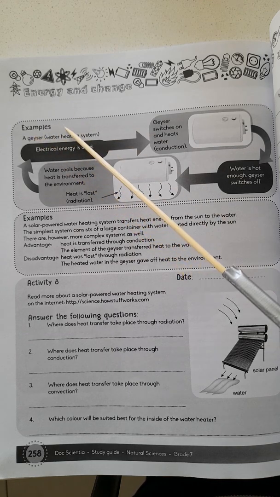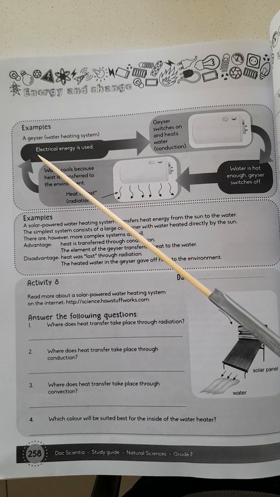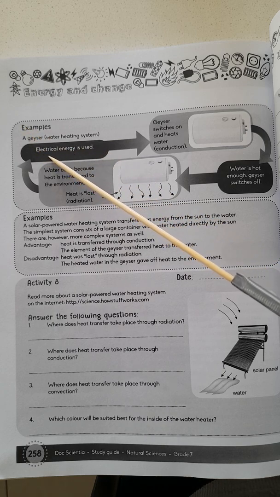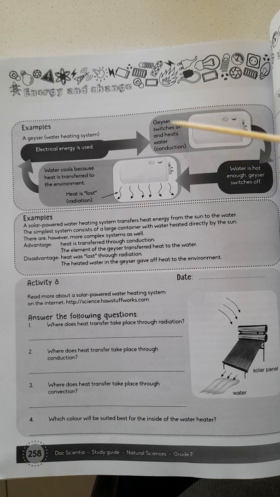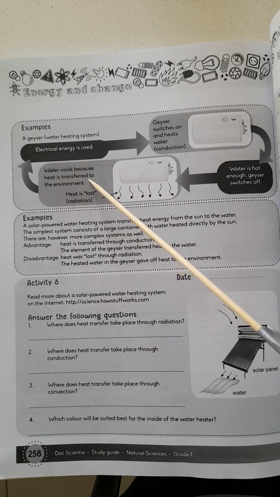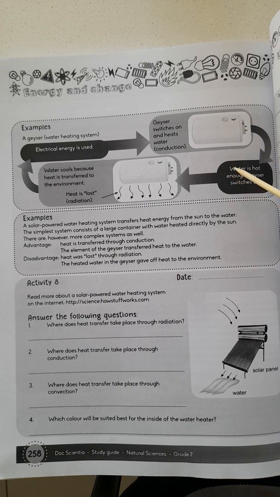Our first example there is a geyser. A geyser is our water heating system. Okay, so we use the electrical energy to power our geyser. Okay, and then here we start with this one. Geyser switches on and heats water by conduction. Okay, geyser is on and it heats the water. Water is hot enough and geyser switches off. Okay, and water cools because heat is transferred to the environment. Heat is lost. Okay, so we heat the geyser, and when the water is hot, we switch off the geyser.